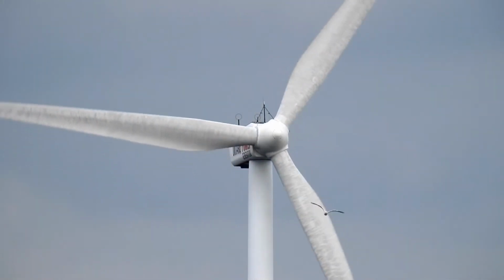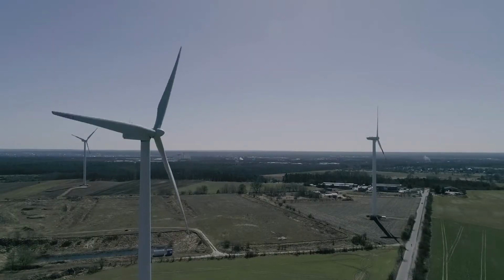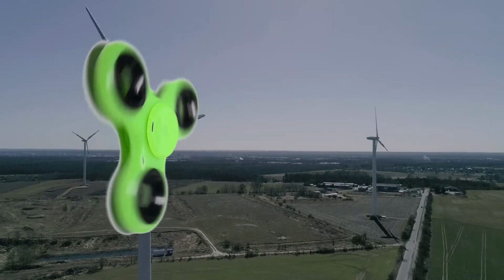However, current wind turbine designs for electricity generation are excessively large. I mean, would you want a 400-foot giant fidget spinner spinning in your backyard? Also, some people think they're ugly and annoying.